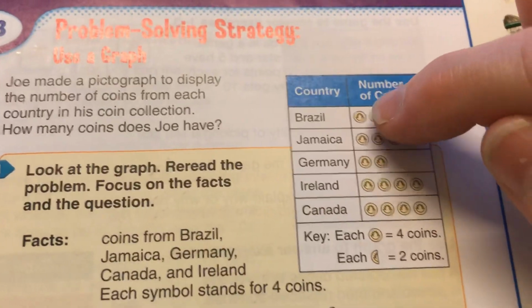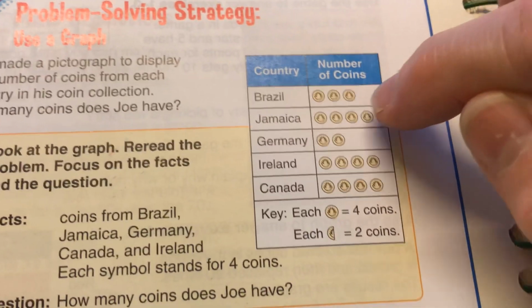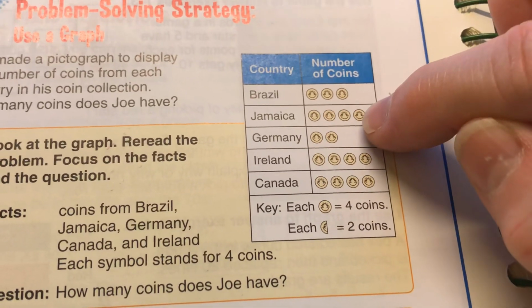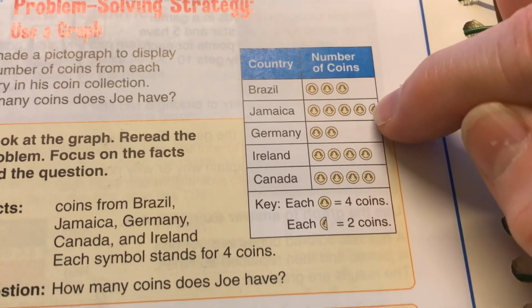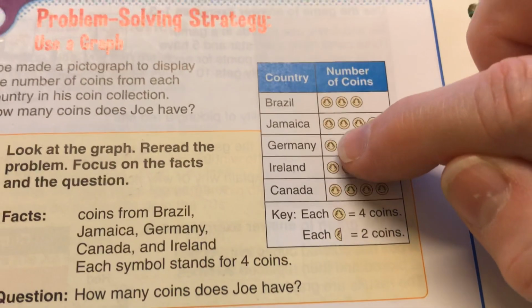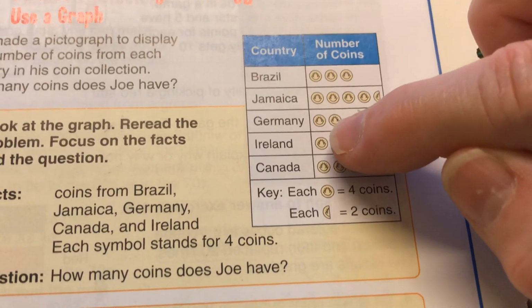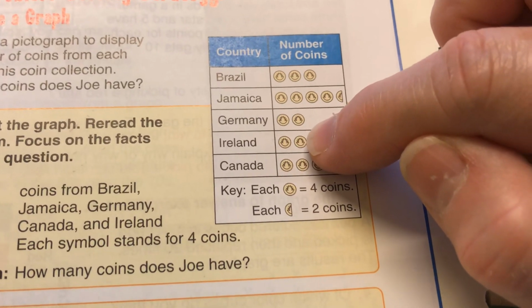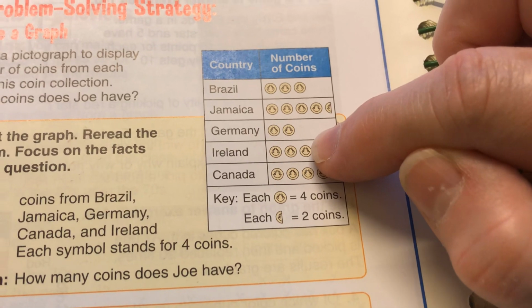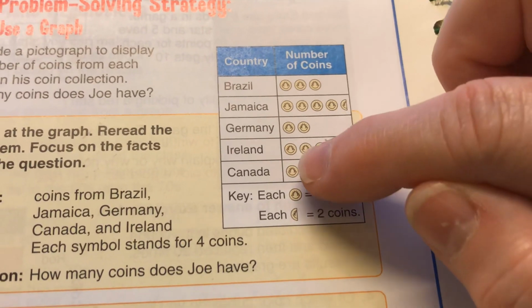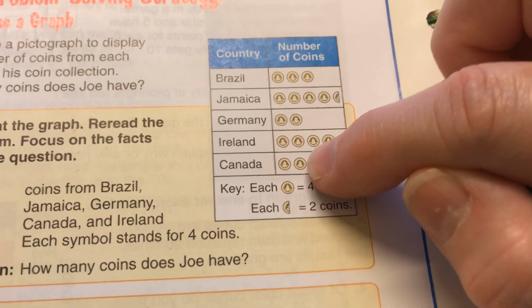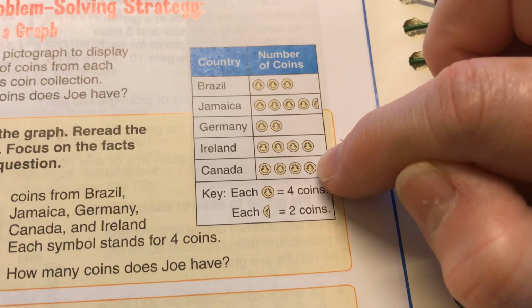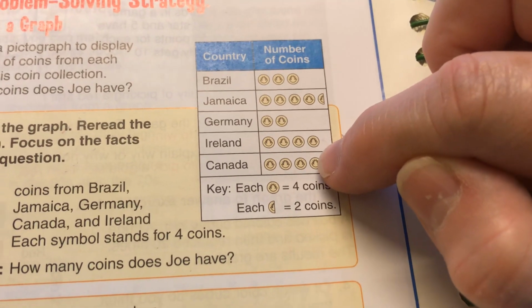We would go 4, 8, 12, 16, 20, 24, 28, and 2 is 30, 34, 38, 42, 46, 50, 54, 58, 62, 66, and 4 is 70.